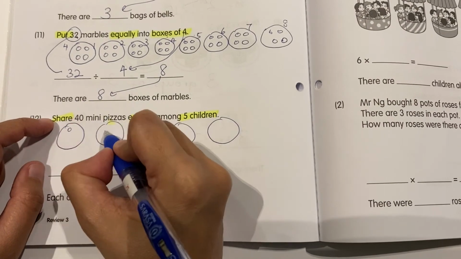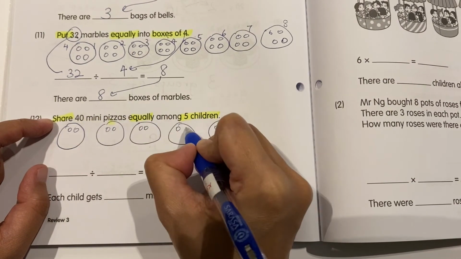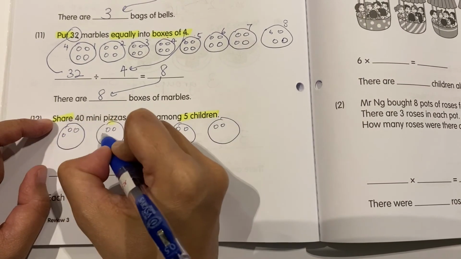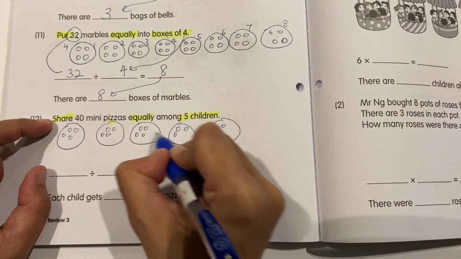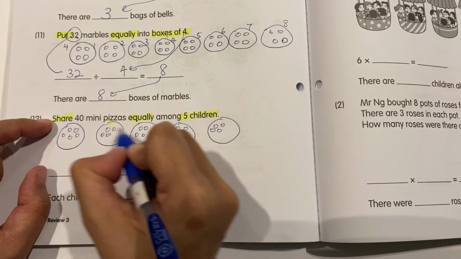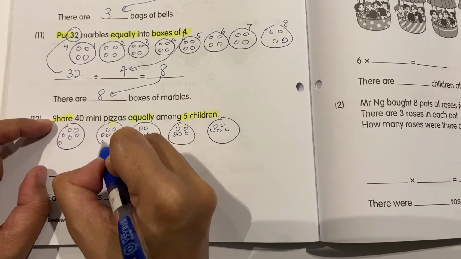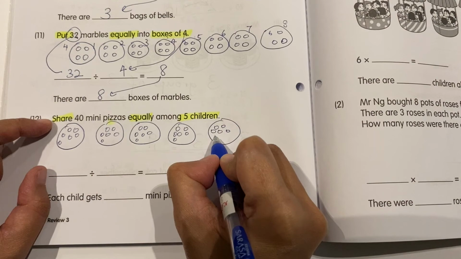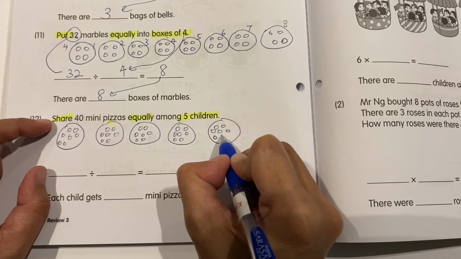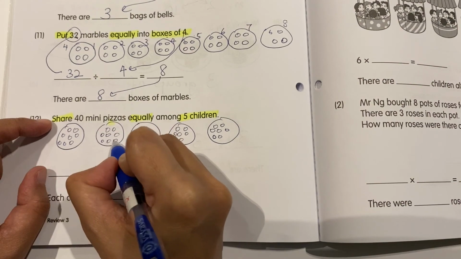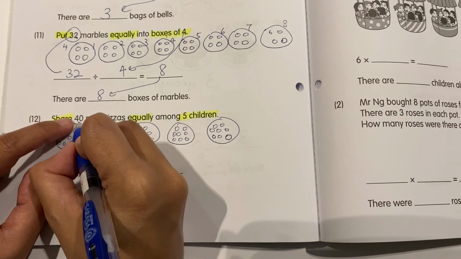So that's 1, 2, 3, and so on up to 40. I stop at 40.